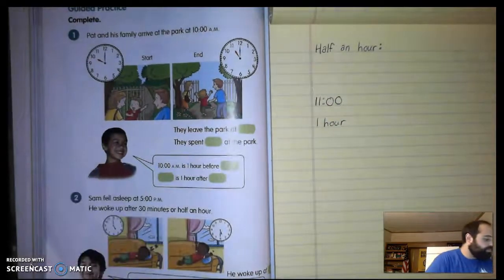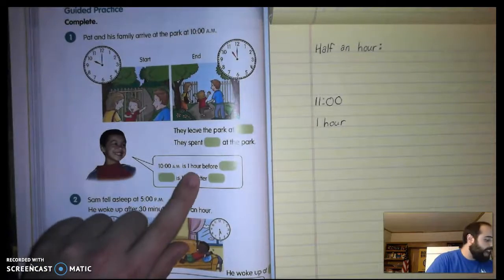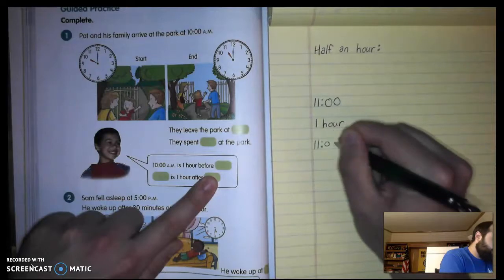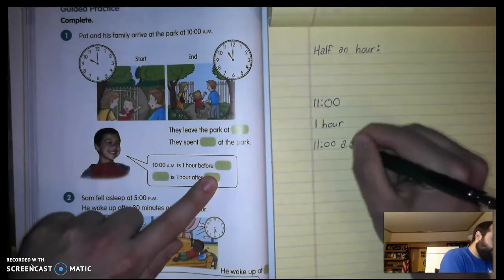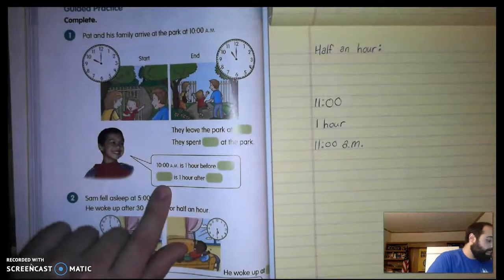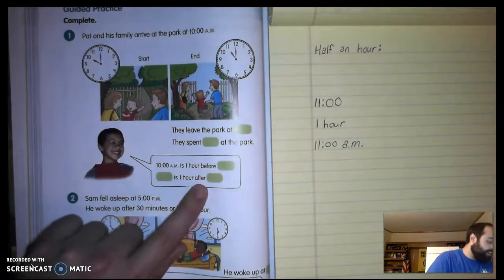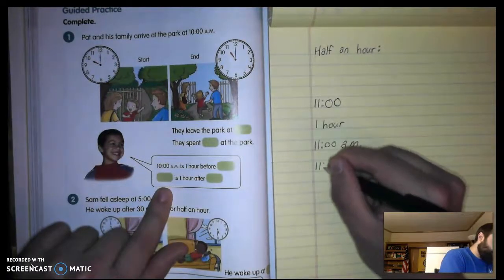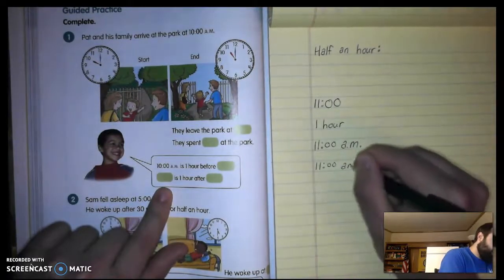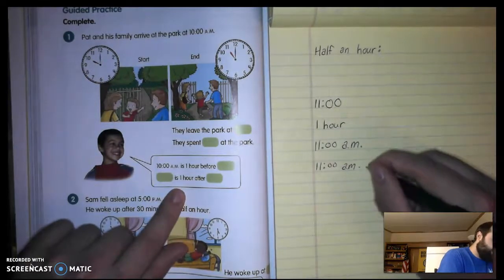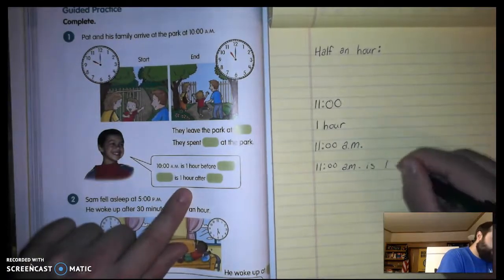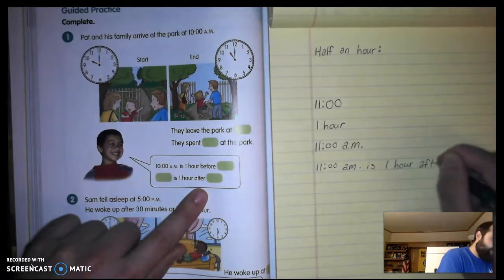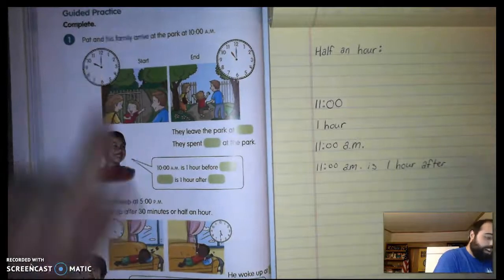hour at the park. 10 a.m. is 1 hour before 11 o'clock a.m. Blank is 1 hour after blank. So then we can say 11 o'clock a.m. is 1 hour after our start time, which was 10 o'clock a.m.